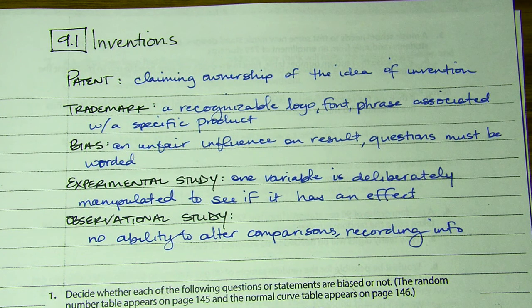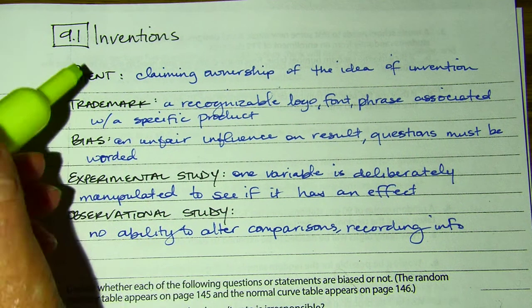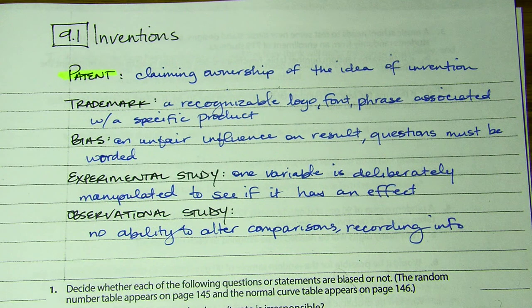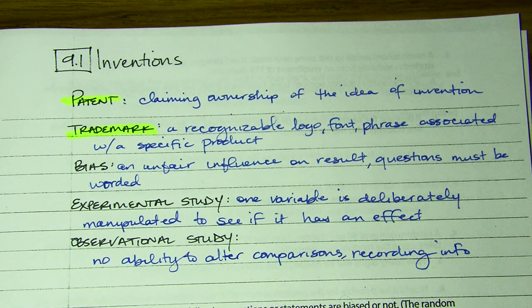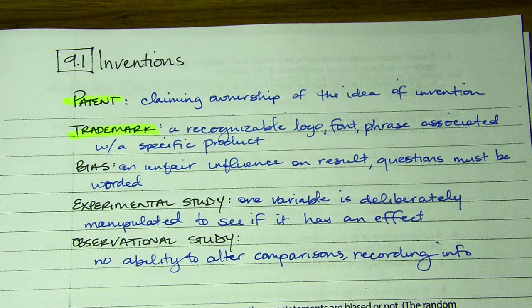And so some vocabulary. If you invent something or create something, the first term you want to know is patent. You get a patent on your product, and this basically claims ownership of the idea, so no one else can claim it was theirs. A trademark, like we all recognize the Nike logo and the Instagram logo. Like these are logos, fonts, or phrases that are specifically associated with a specific product. Like just do it, that's specifically related to Nike. That is a trademark.